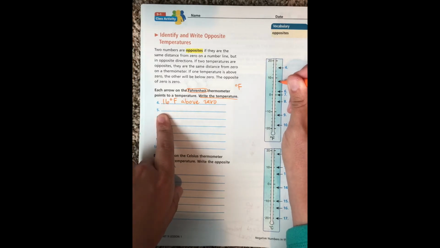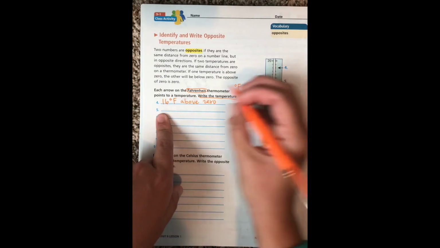Now for number 5, this is 10. We're kind of going backwards here because we're counting down. This would be 8 degrees Fahrenheit because we dropped by 2.